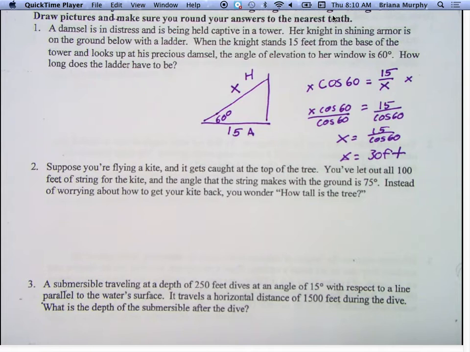Okay, so again, you've let all 100 feet of string of the kite out. The string to the ground makes a degree of 75, and you want to know how tall the tree is. Draw this picture, guys. Come on. Label where the 100 feet goes, where the x goes, where the 75 degrees goes. Can't get better at it if you don't try, right?